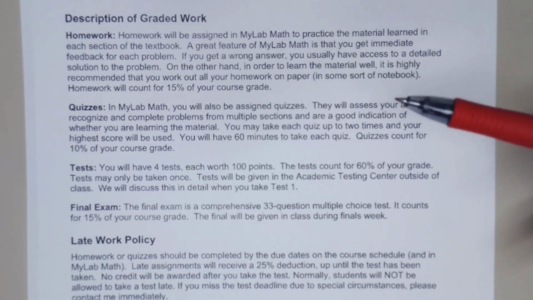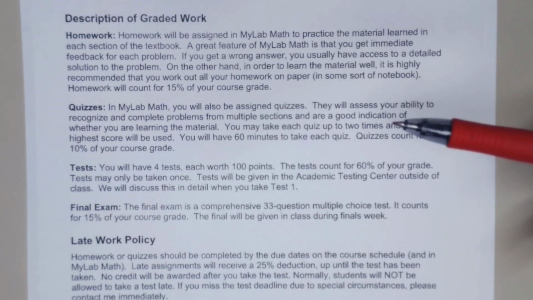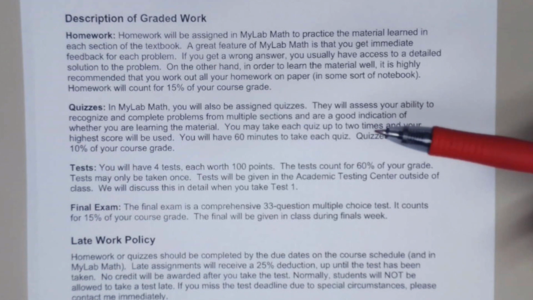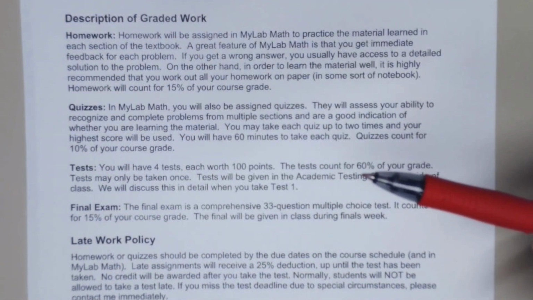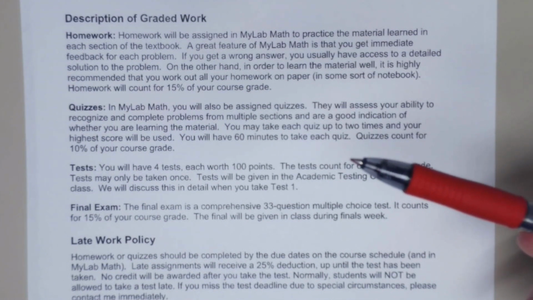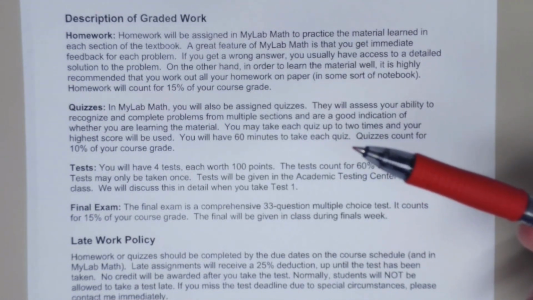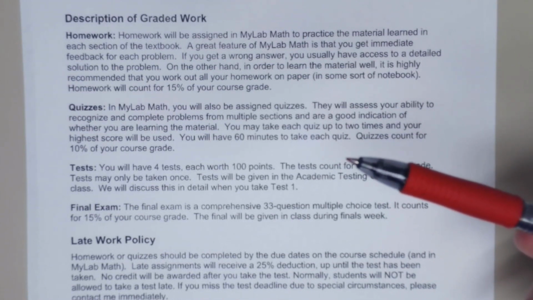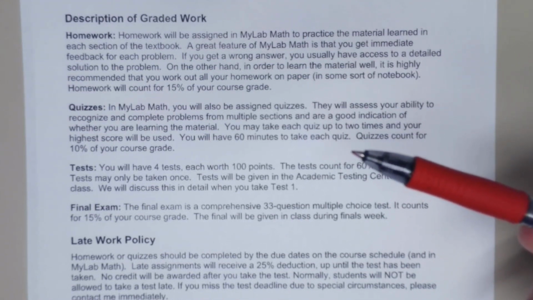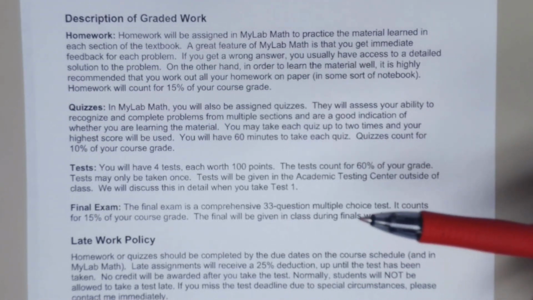Quizzes, you'll have quizzes, and basically what you're going to see is problems from multiple sections. And if you're able to do the problems on the quiz, that's a pretty good indication that you've learned the material. If you're struggling on the quizzes, that's an indication that you're going to need to study more. Notice you can take your quizzes up to 2 times. You're going to have 60 minutes to take the quiz, and the quizzes are 10% of your grade.